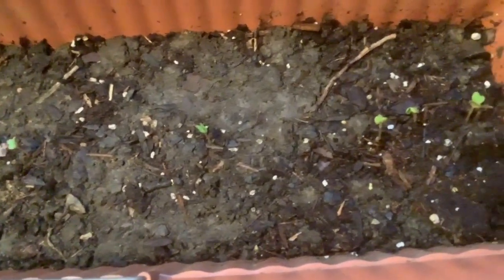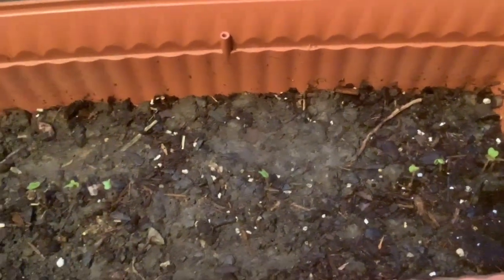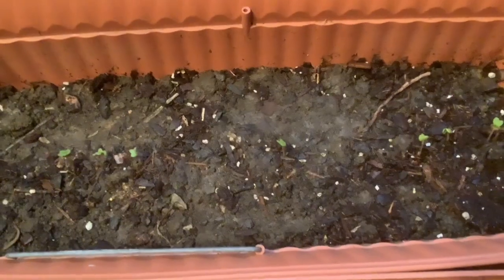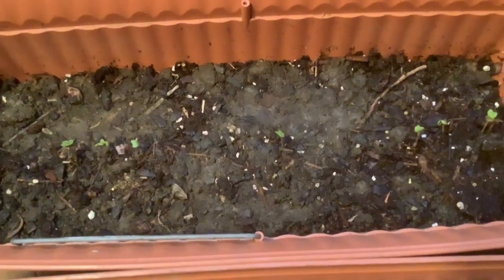And you can see those radishes are starting to come up already. Look at them. They're growing. So we're being successful.